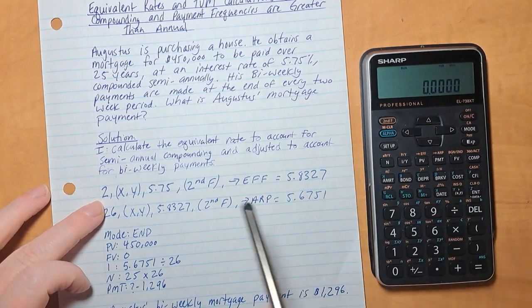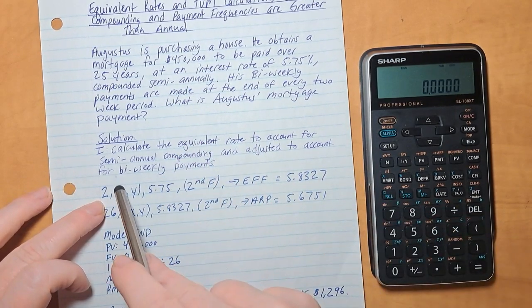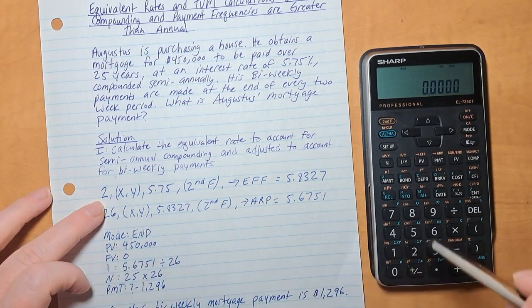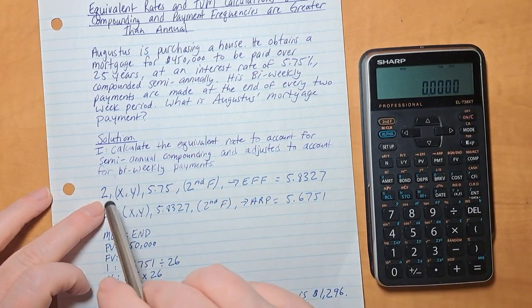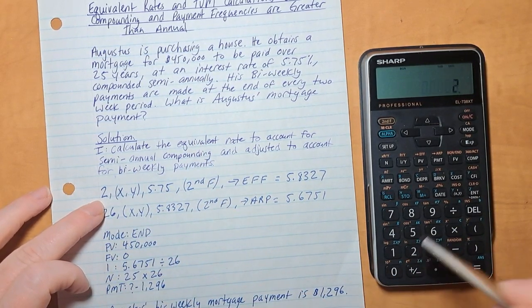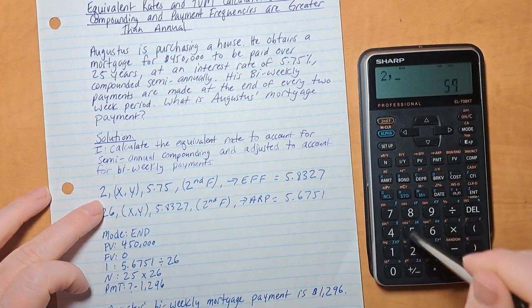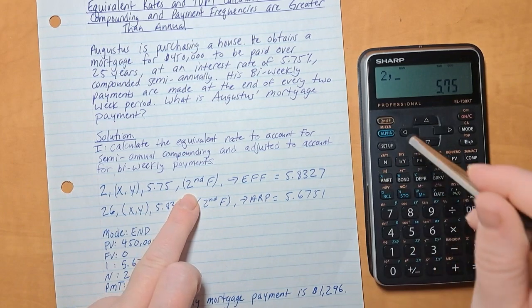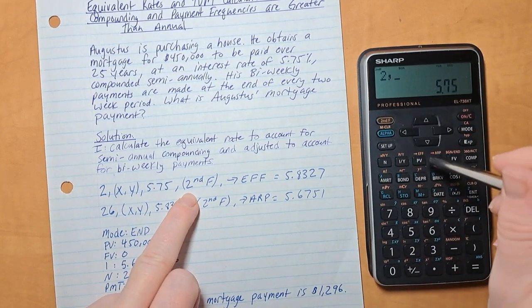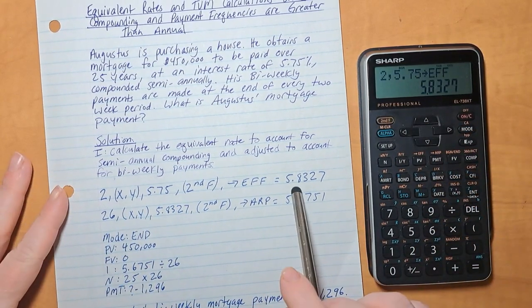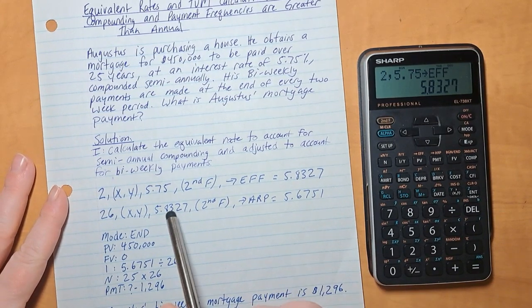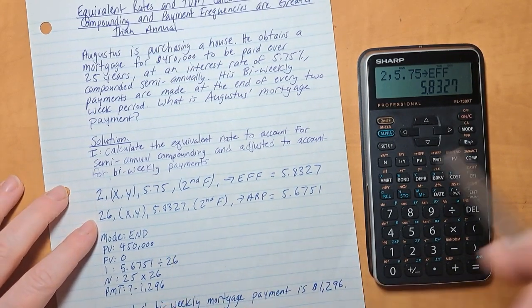So 2 is the compounding periods. They're semi-annual, so they're compounded twice yearly. So it's 2 XY, and the interest rate is 5.75. And then you do second function, EFF, and that is the effective interest rate. And we need this interest rate for the next calculation.